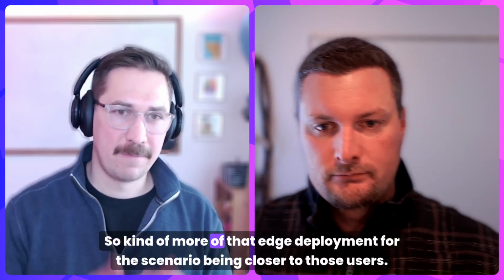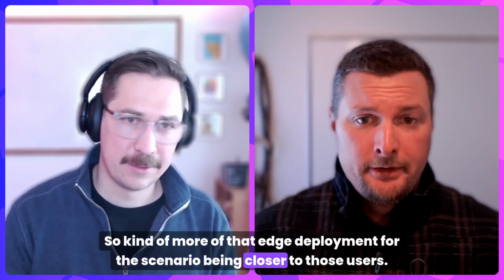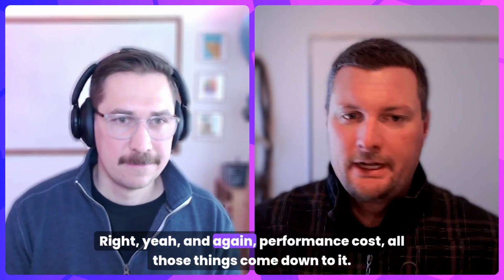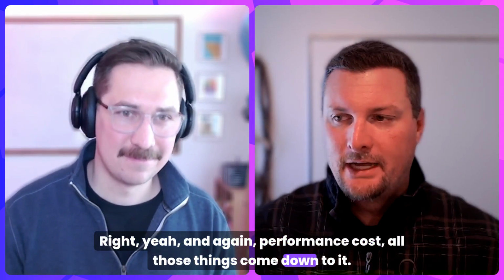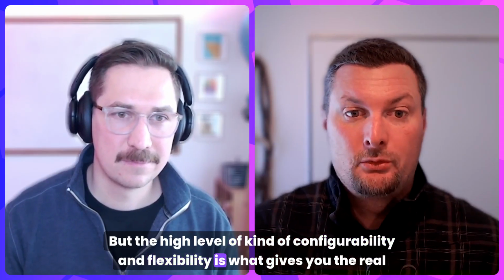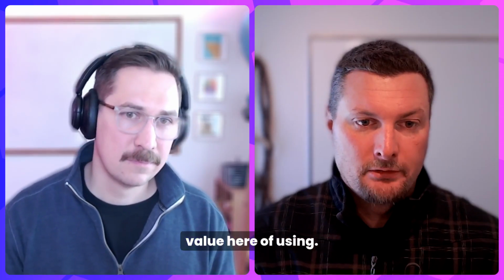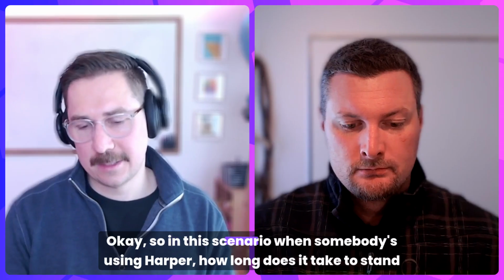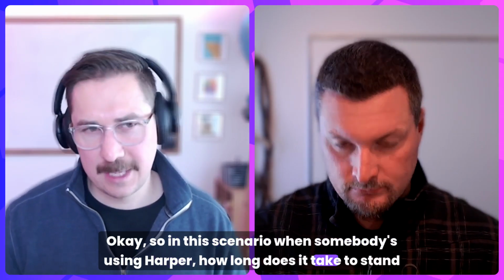I see. So kind of more of that edge deployment for the scenario, being closer to those users. Right. Yeah. And then again, performance, cost, all those things come down to it. But the high level of configurability and flexibility is what gives you the real value here of using Harper.